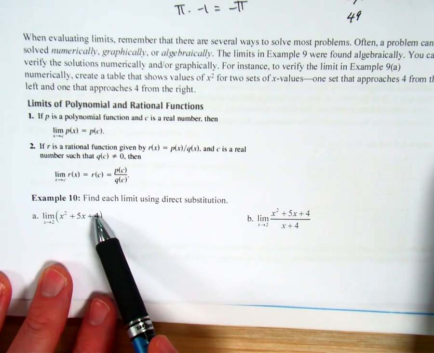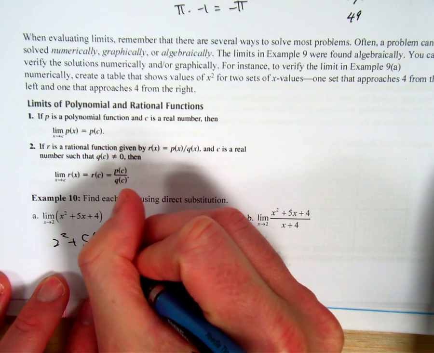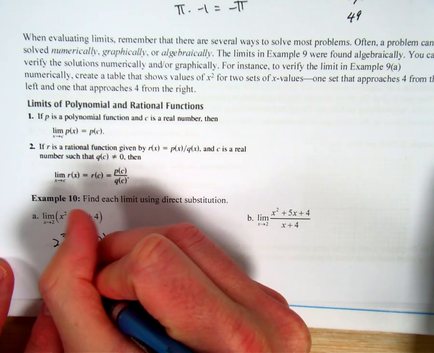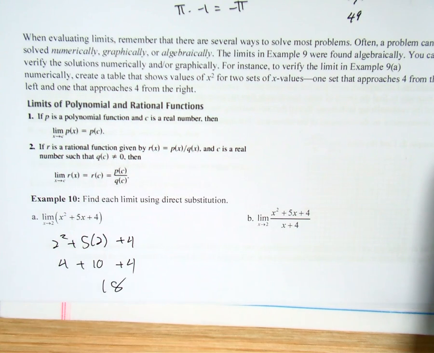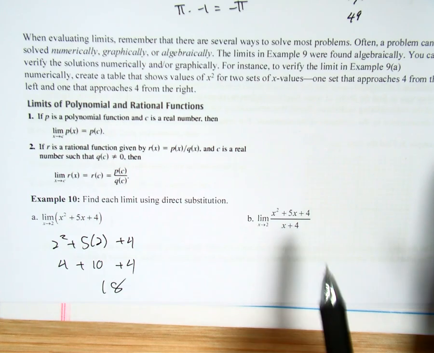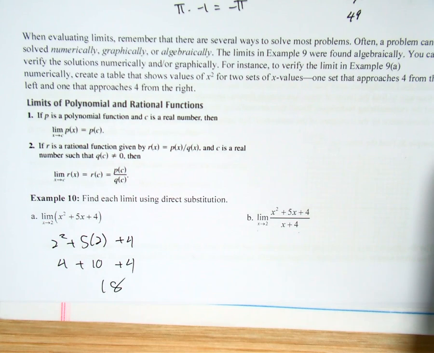So we're going to plug 2 in. We'll have 2 squared plus 5 times 2 plus 4, 18. Does 2 make the bottom equal 0? No. So let's have you mentally think about that one. Maybe do the top mentally, do the bottom mentally, and then divide.